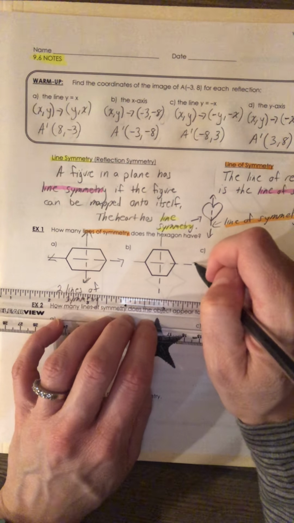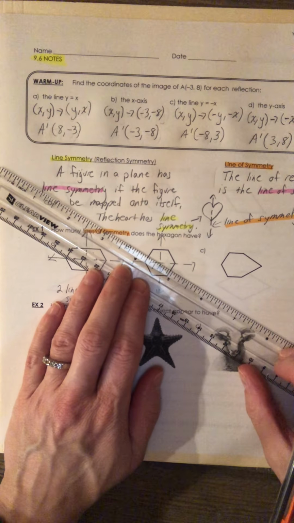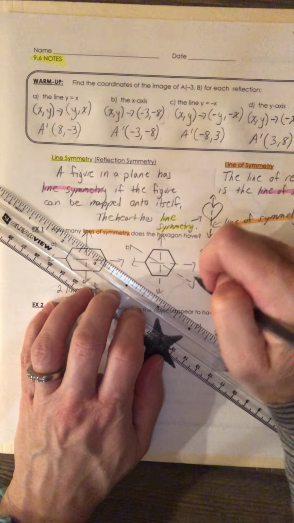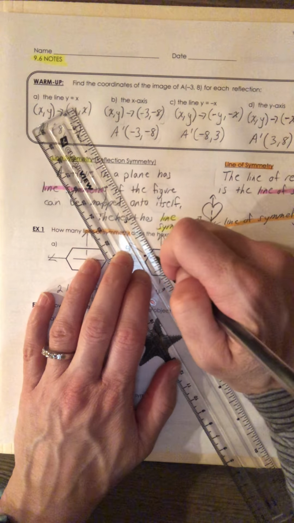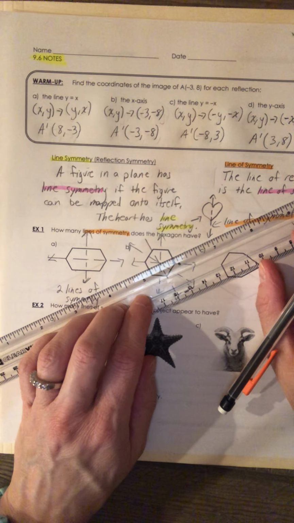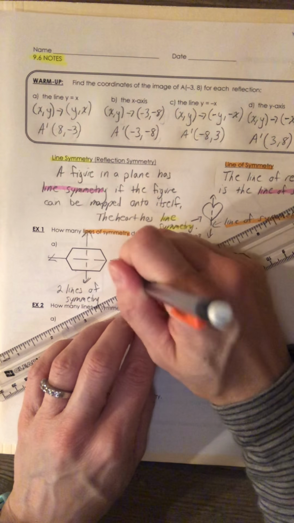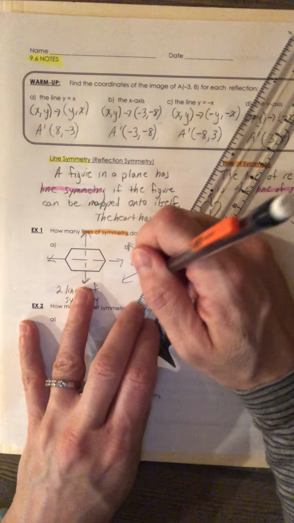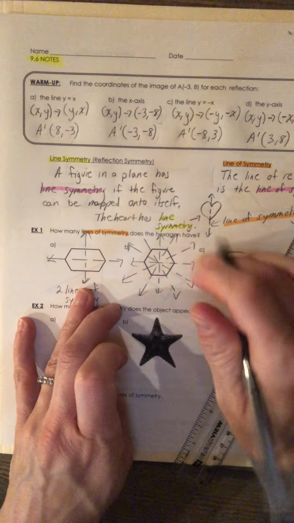So here I have the two that I had in the other one. However, because it was regular, I have more. I can now actually rotate around this figure and I can find multiple lines of symmetry. So I can divide each side and the one that's parallel to it right in half to draw a line of symmetry, and then I can connect two vertices that split it in half to draw lines of symmetry.